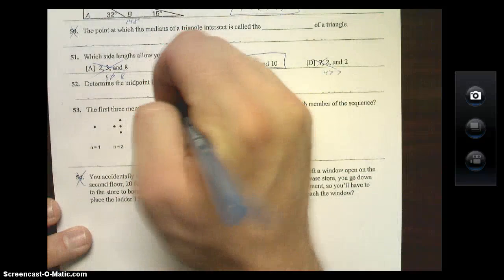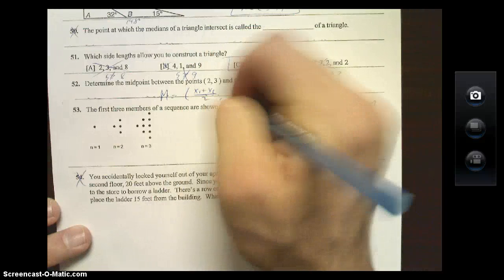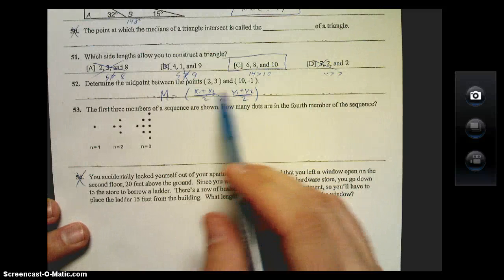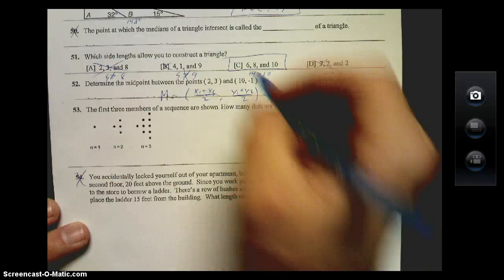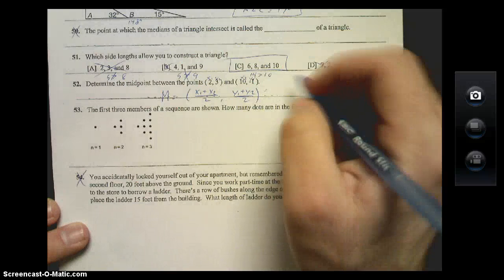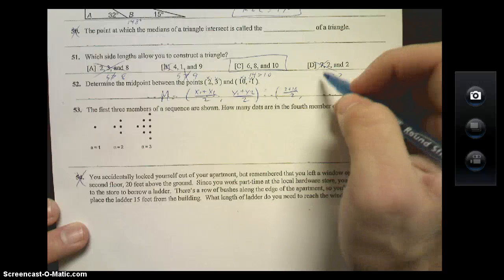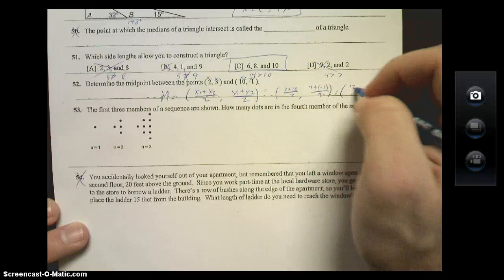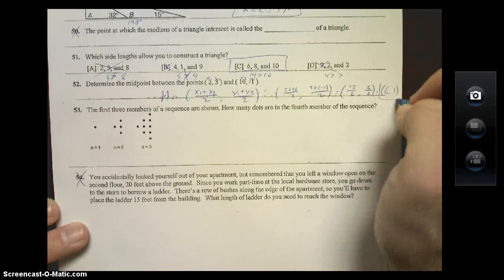Turn the midpoint. X sub 1 plus x sub 2 divided by 2. Y sub 1 plus y sub 2 divided by 2. This formula is, your end result is a point, okay? So it's an x comma y. So let's substitute things in. Our average of our x's is 2 plus 10 divided by 2. Average of our y's is 3 plus negative 1 divided by 2. 12 over 2, 2 over 2, 6 comma 1.